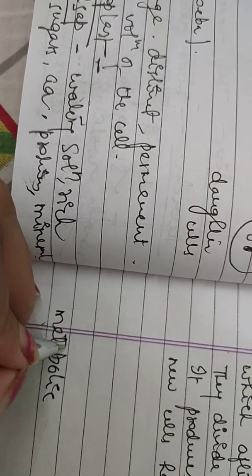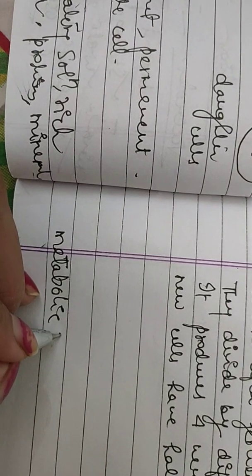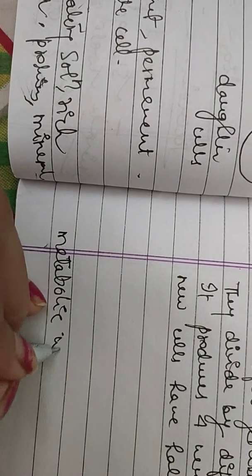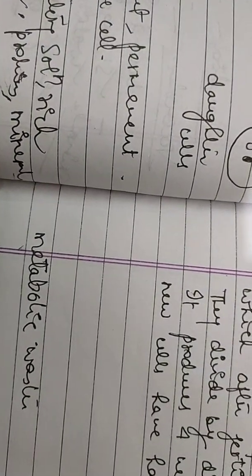The waste which is created during metabolism of the cell is also present in the vacuole.